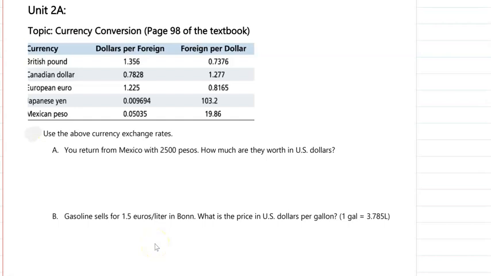Hello. In this video, I'll do the problems from unit 2A. First question is about currency conversion. In this first question, we convert the Mexican currency, which is peso, to the dollar. So we use this table here. This table tells you two things: dollar per foreign and foreign per dollar. In other words, if you look at this, these amounts are the dollar.